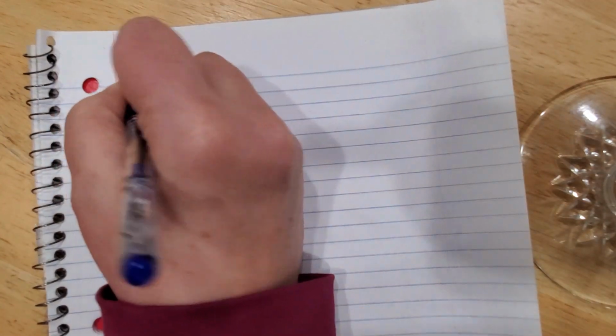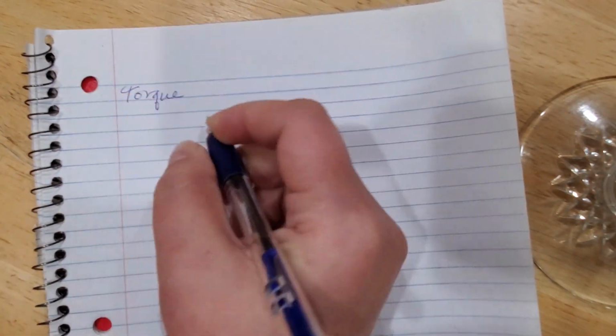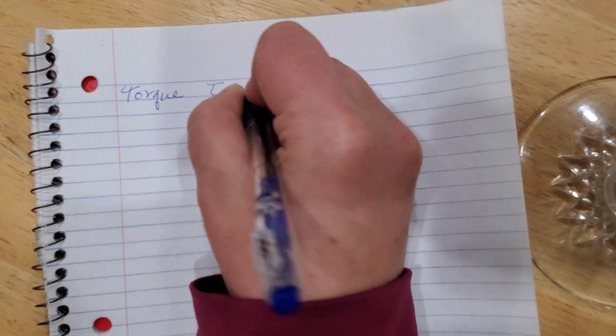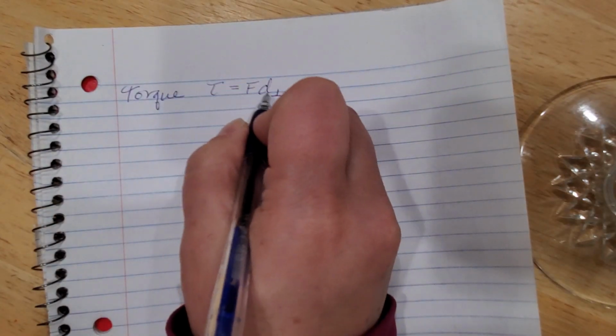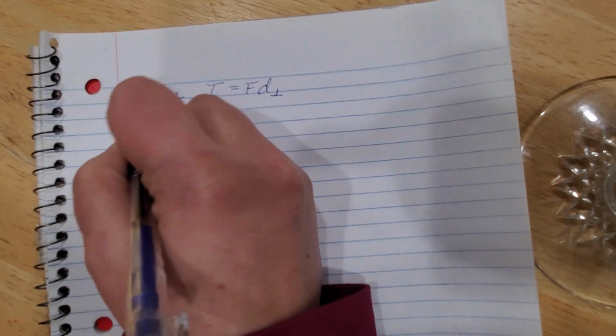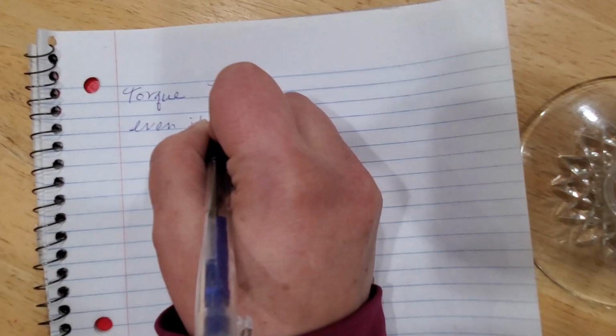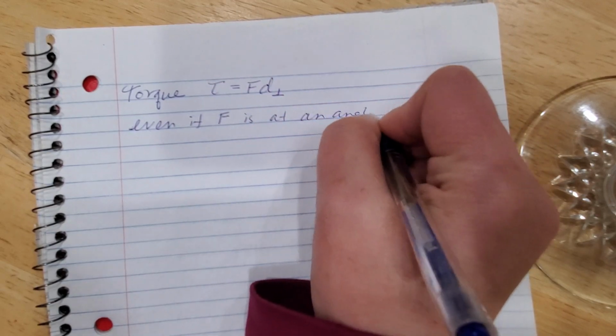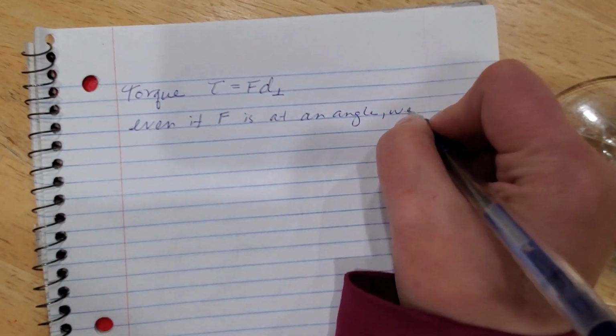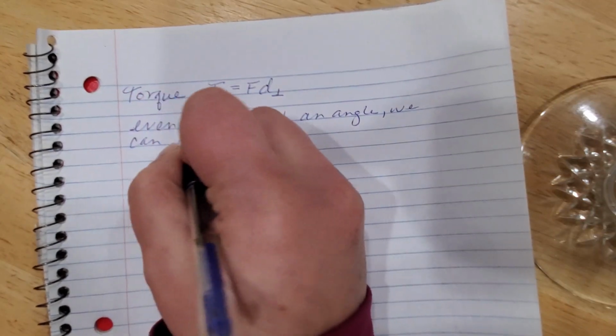All right, the next player is torque. And the relationship is between force and distance. We can say even if force is at an angle, right? We can just break it up into its components.